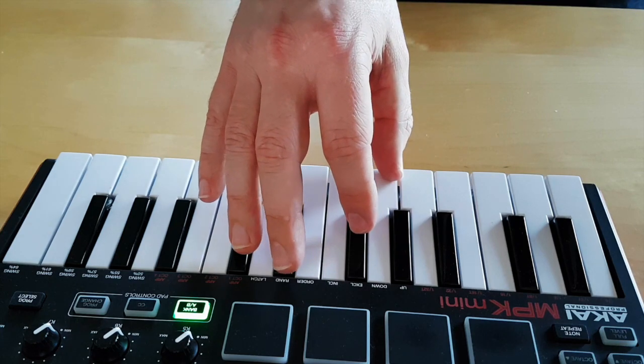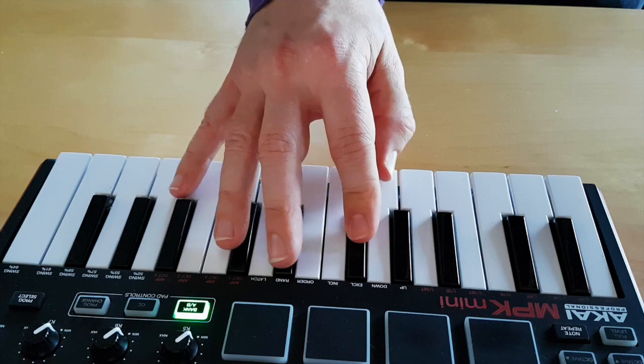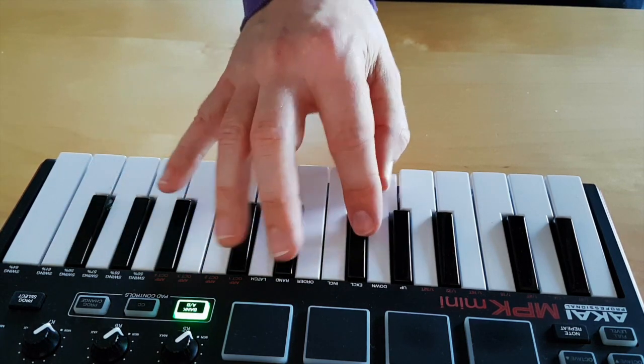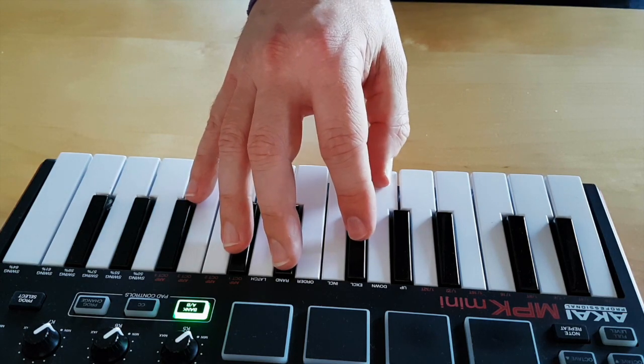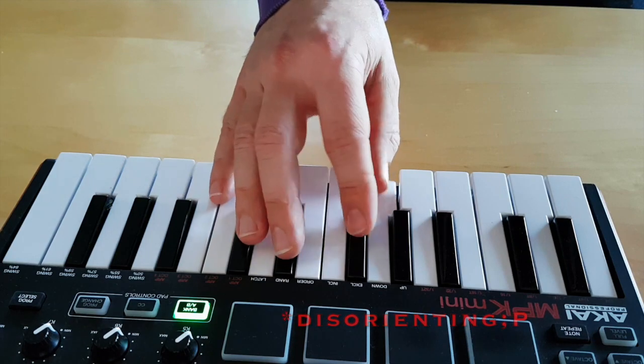And then we have the minor second. This one's a bit spooky, a little bit disorientating. It definitely gets your attention.